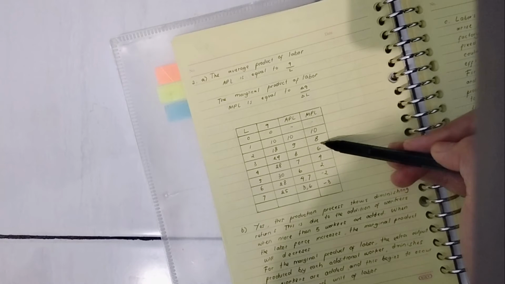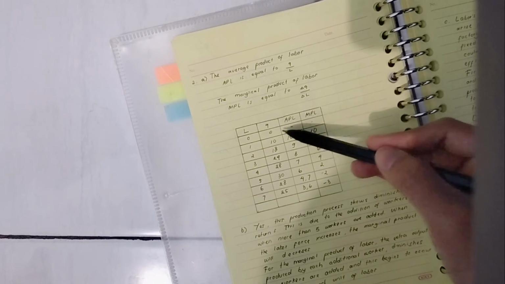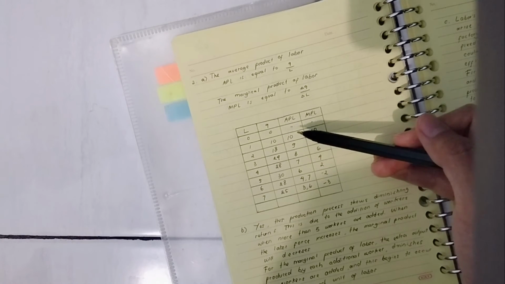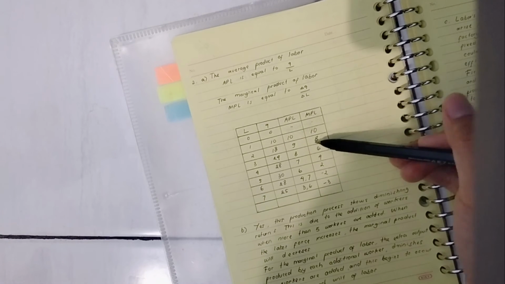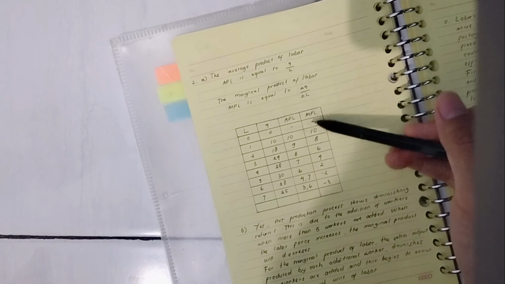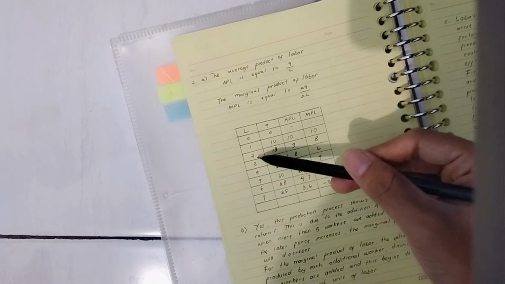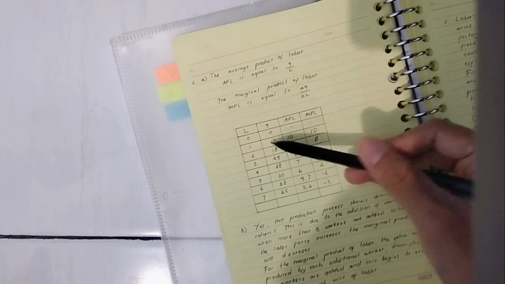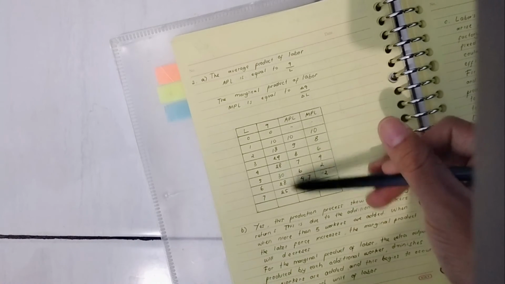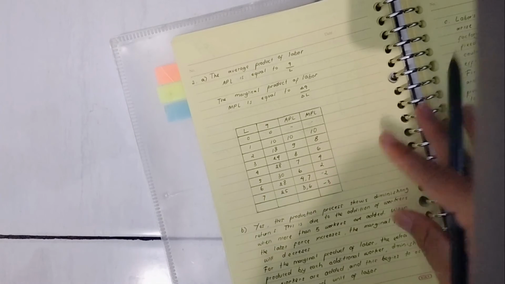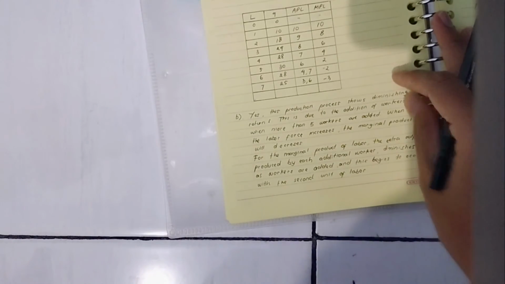And for the MPL, we can get it from the change of output divided by the change of labor. 2 minus 1 is 1, and so on, like that.